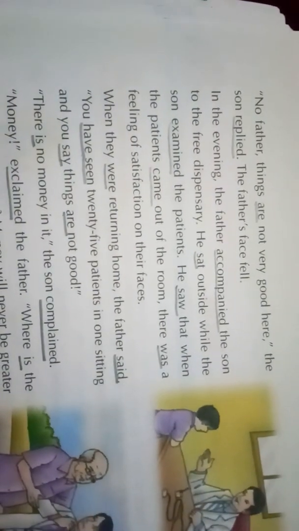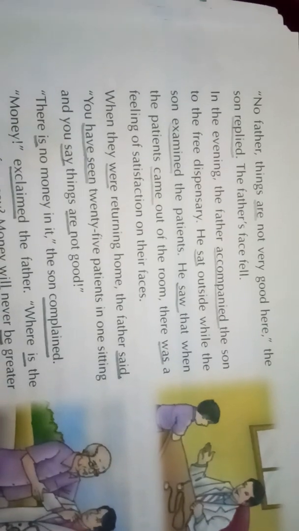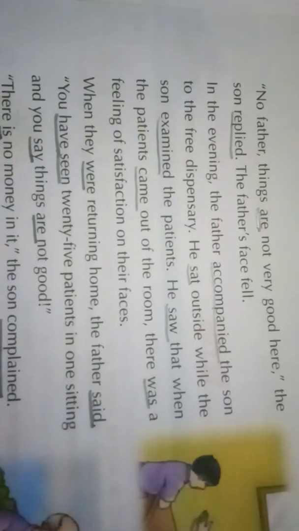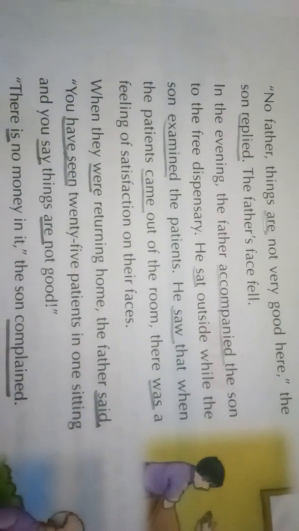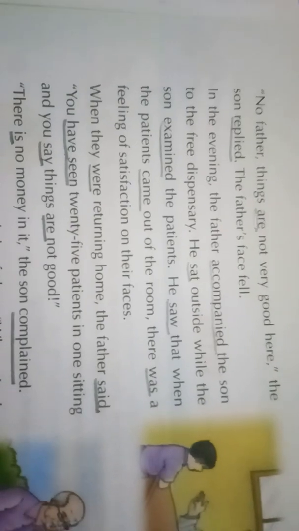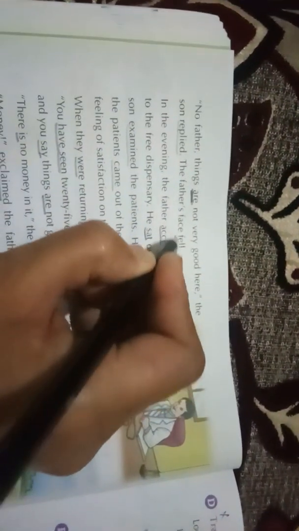Come to page number 62. To be continued with the story. "No, father, things are not very good here." Underline are. The son replied. The father's face fell. Fell is also a verb.